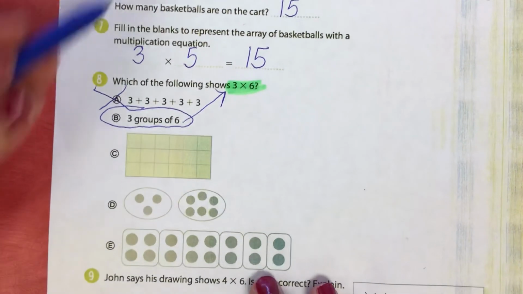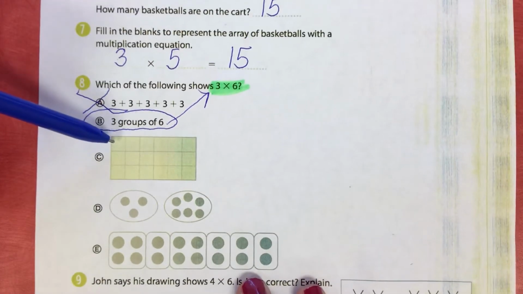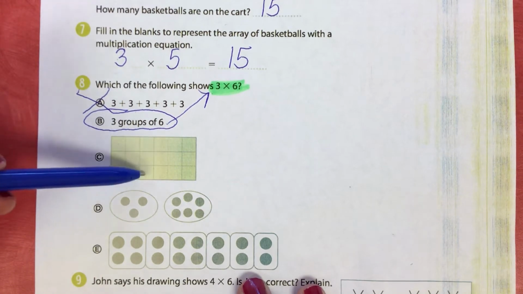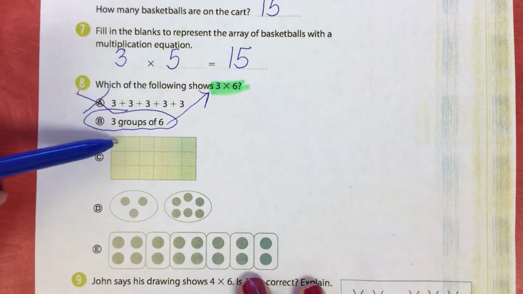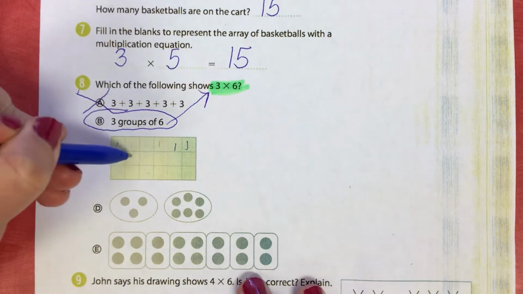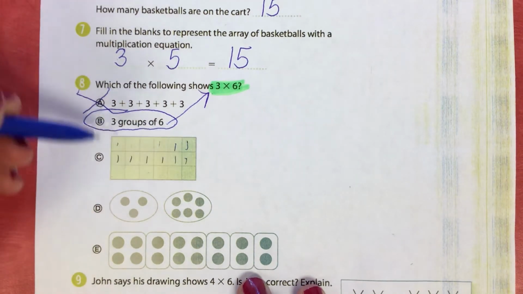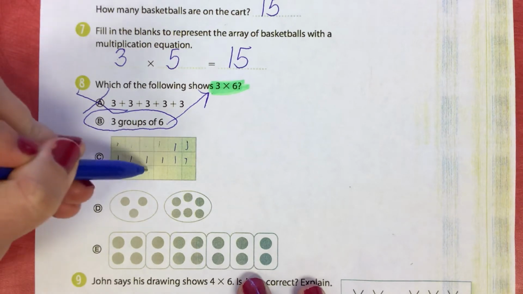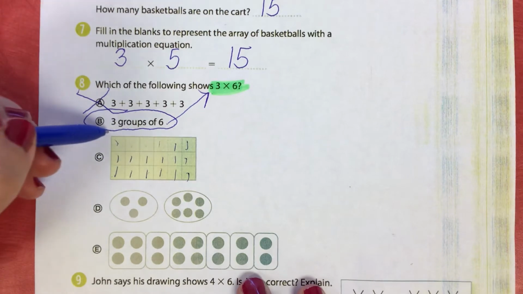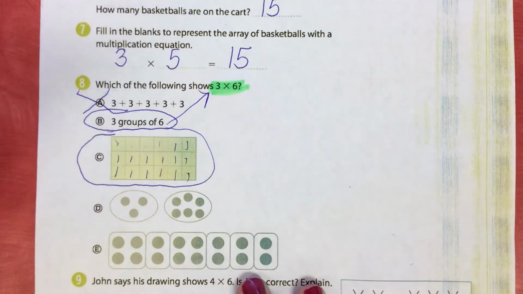Let's look at letter C. Does this show 3 groups of 6? Let's see. We have 1, 2, 3. We have 3 rows. 1, 2, 3, 4, 5, 6 in each row. This shows 3 groups of 6, so we can circle letter C.